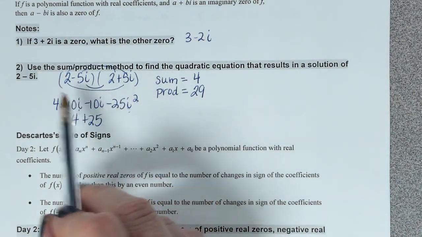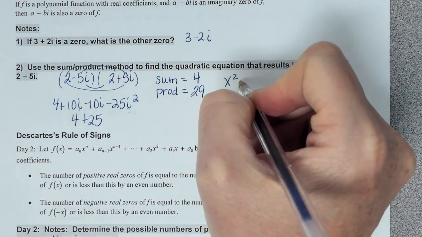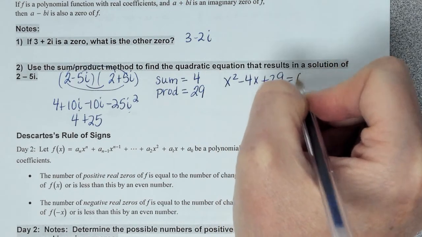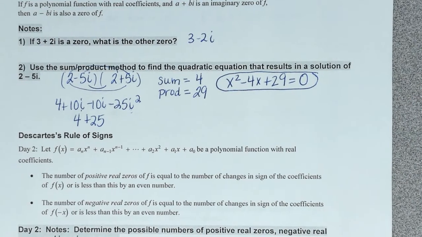So what that tells me then is that it had to have been x squared minus 4x plus 29 equals 0. That had to be the quadratic that would give me that solution. How can I check it if I don't believe that?